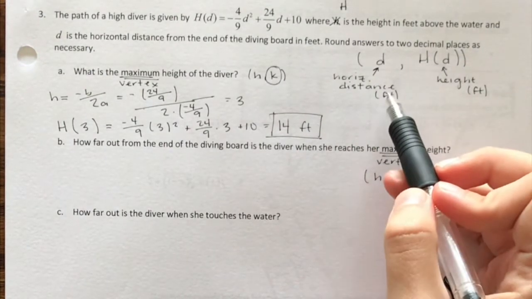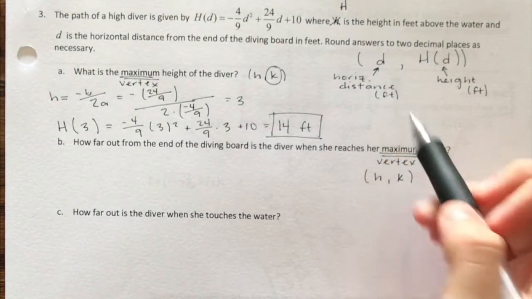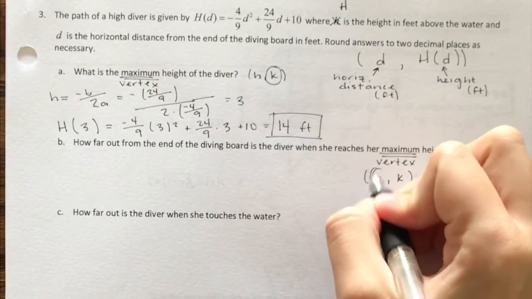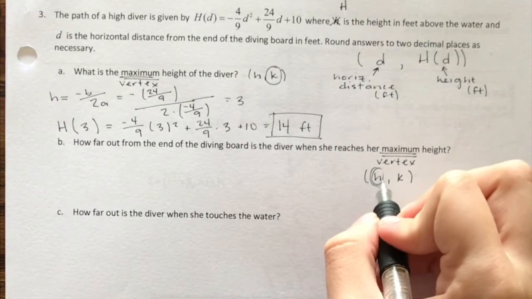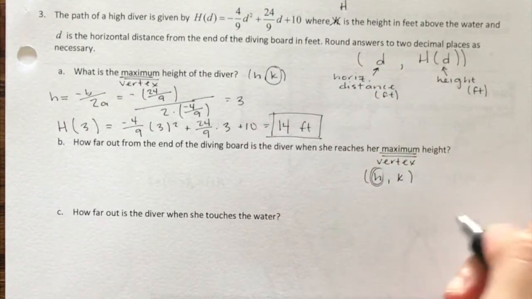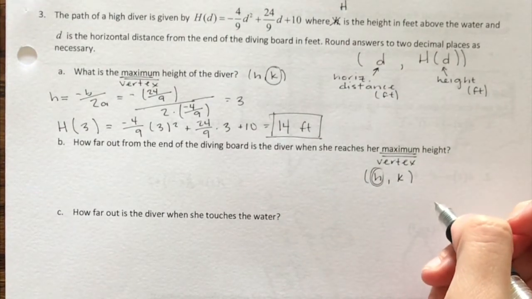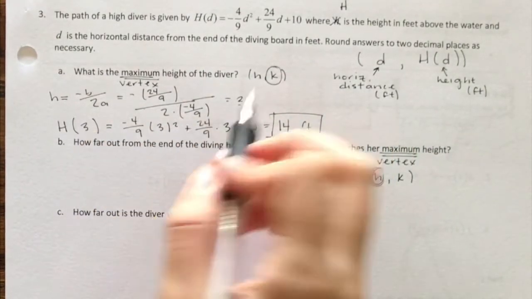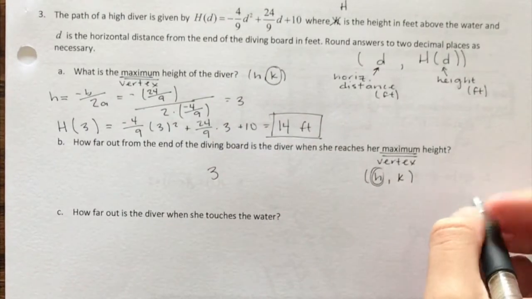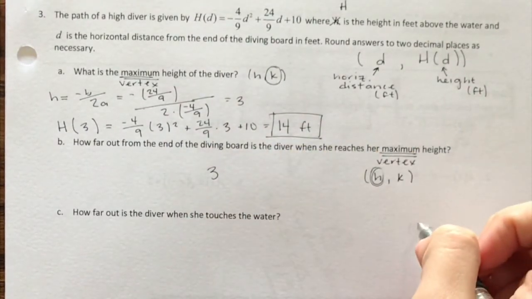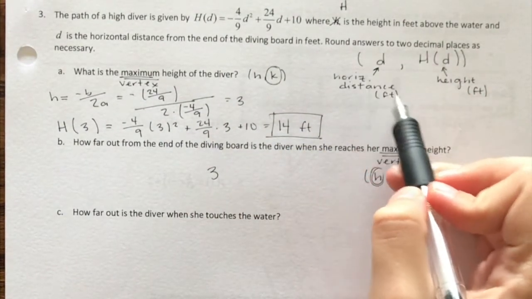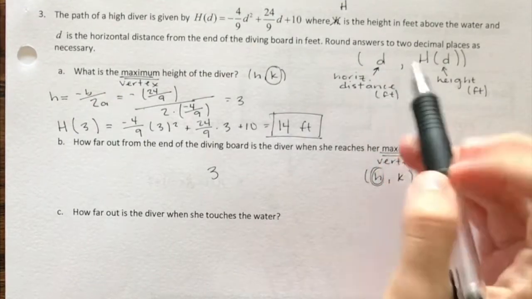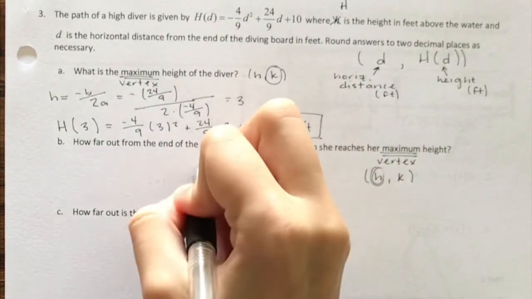Our horizontal distance, D, again, is our input value of our vertex. So that's h. What do we need to do to find h? We've actually already found it, right? So it's 3. What are our units? Well, we said our horizontal distance is given in feet, so this is 3 feet.